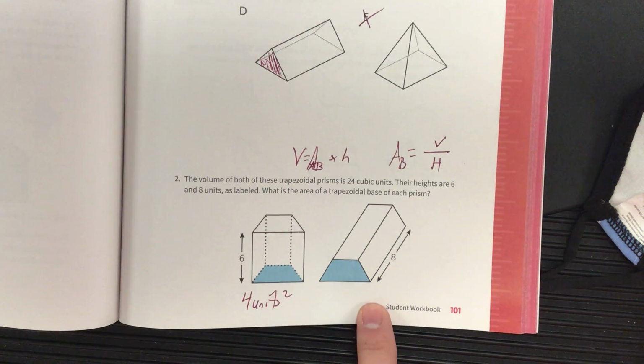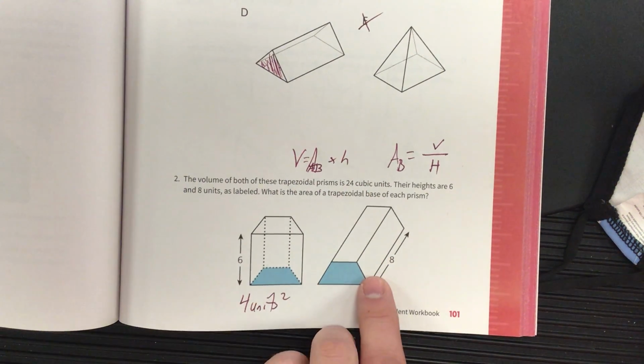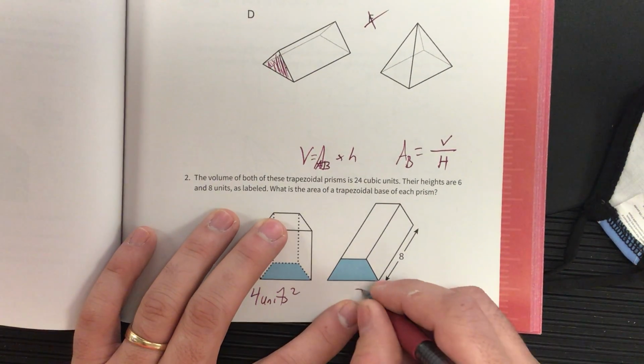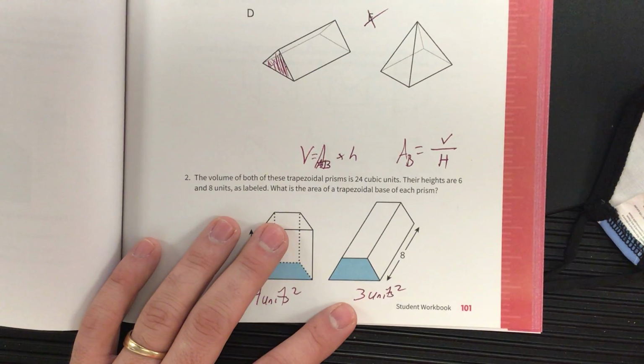The other one is also different. Volume is still 24. Now my height is 8. So 24 divided by 8, 3 units squared, or square units.